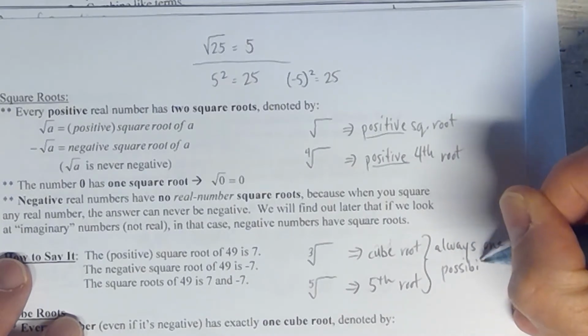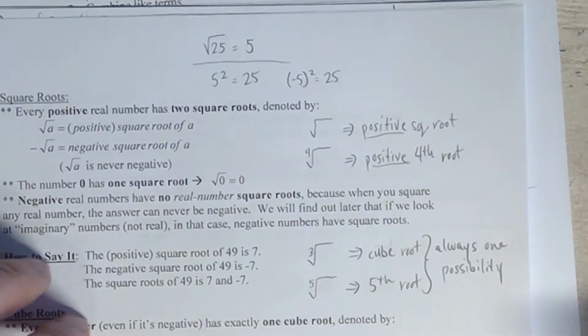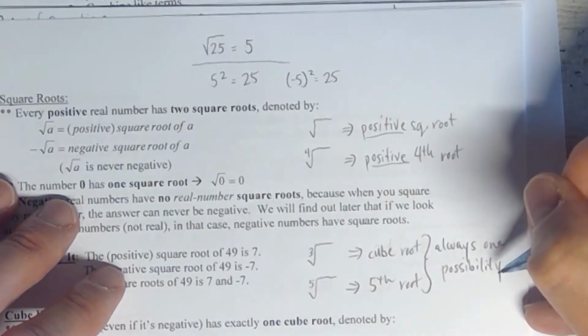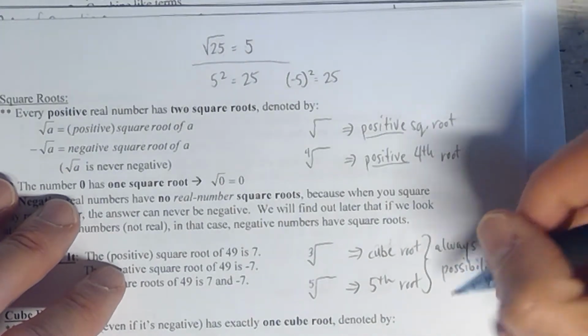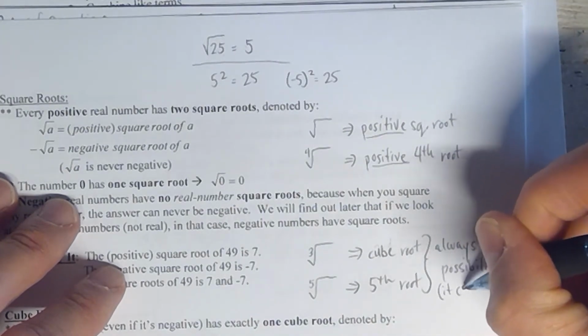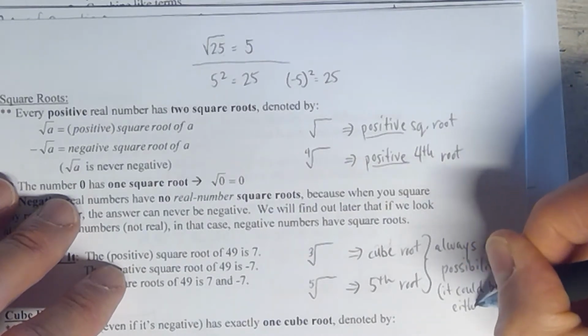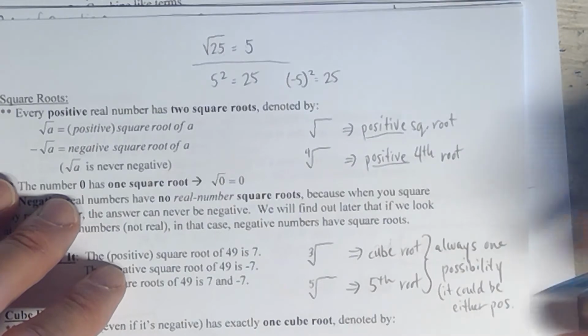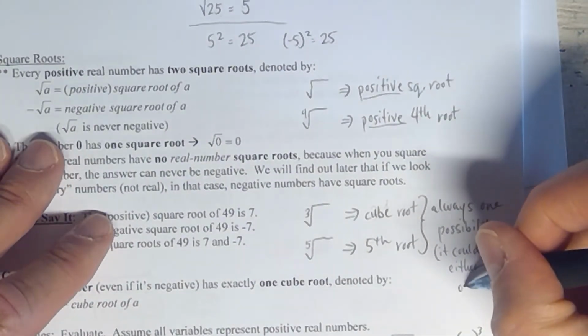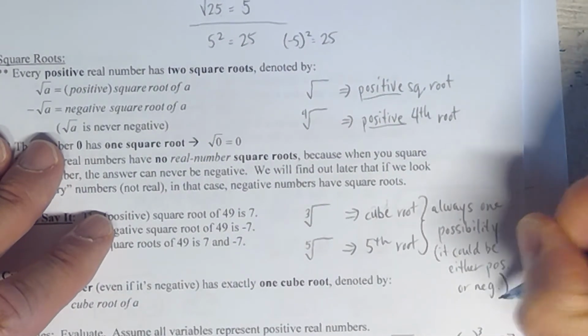It's not like with the square roots where it could be 2 possibilities. Always one possibility, and it could be either positive or negative. Okay. So let's get into it here, all right?